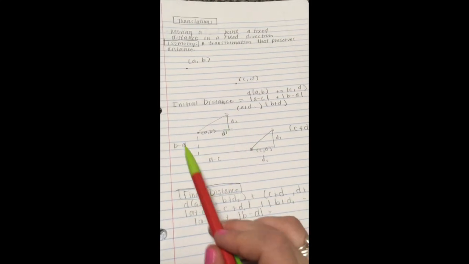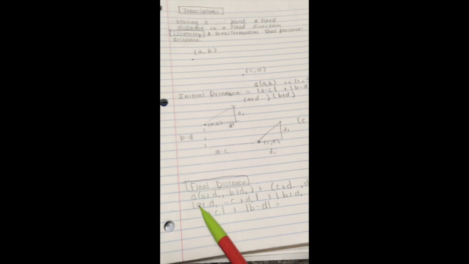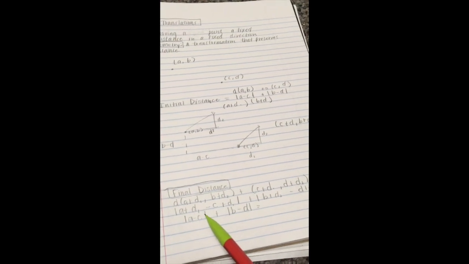Once we figure out this distance, we want to make sure the final distance is the same. So now, let's say we translated in the direction that we want, and we figure out the final distance.